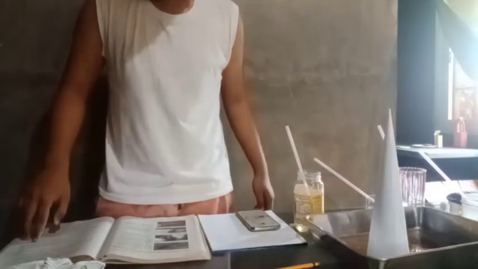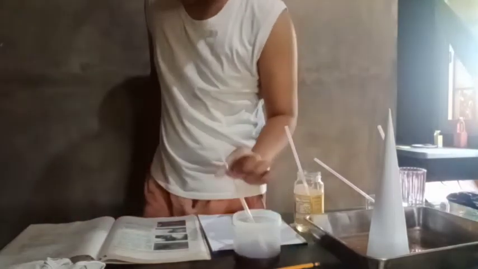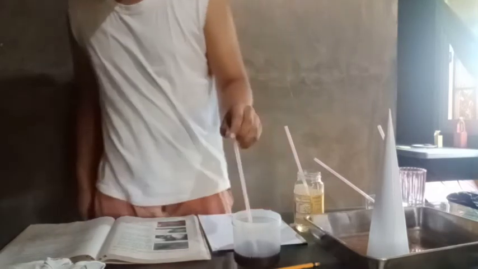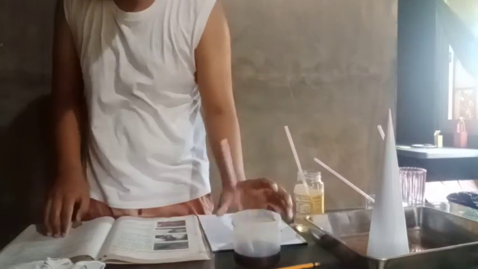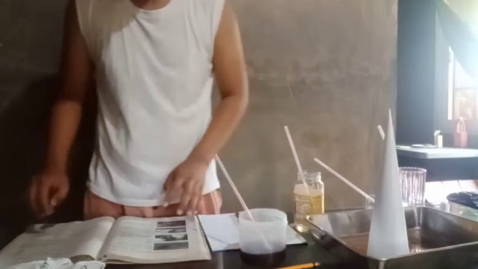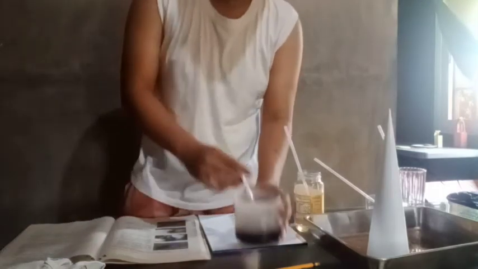Now, procedure number 6. Put 100 ml on the clear glass. Using a drinking straw, blow some air from the bottom of the liquid and observe. Procedure number 8. Repeat procedure number 7 by blowing harder on the liquid. Observe.